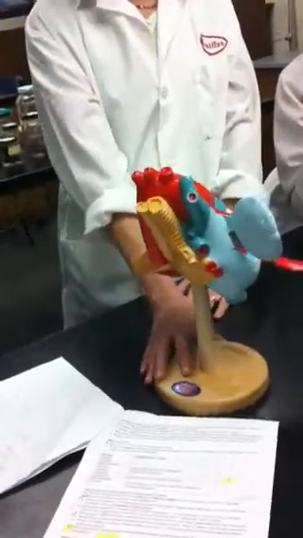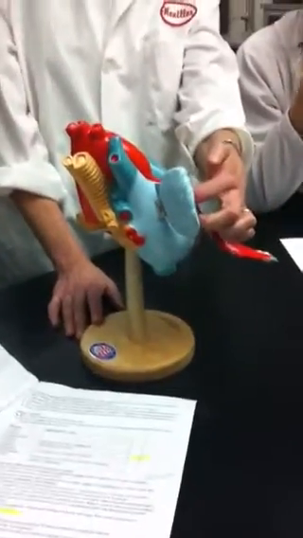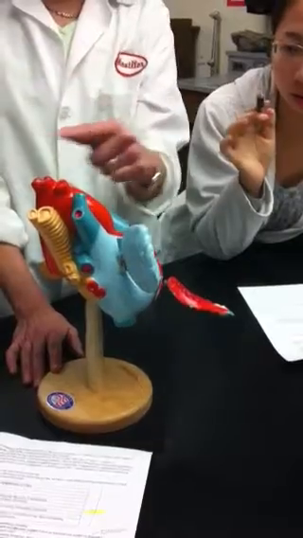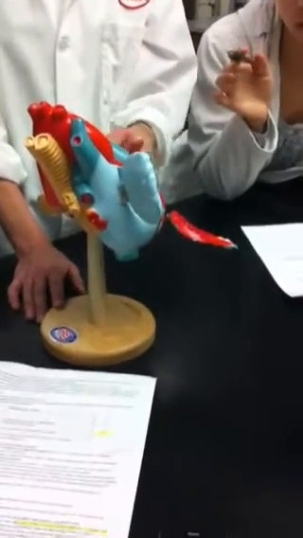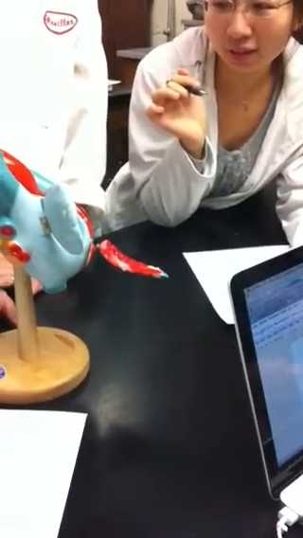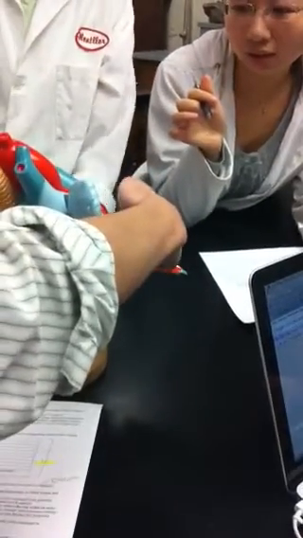Okay, now for this side. From the body to the lungs, pick up oxygen. From the lungs to the body. Okay? From the body to the lungs.